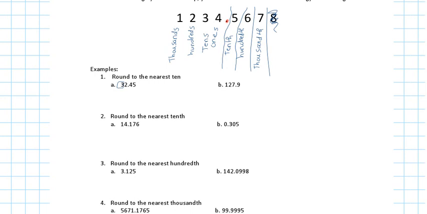Okay? Remember, if it's before the decimal, you're going to have to put a 0 for each spot. I can't round this to just 3. 32 is not close to 3. So I keep the 3 because this is a 2, and then I make the 2 a 0. So 32 is closer to 30 than it is to 40.